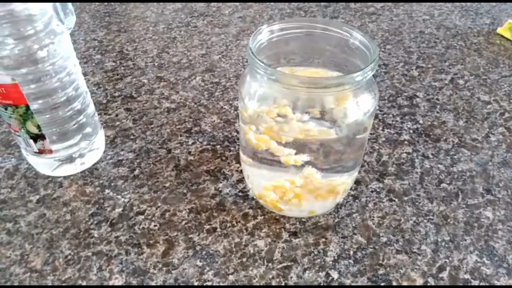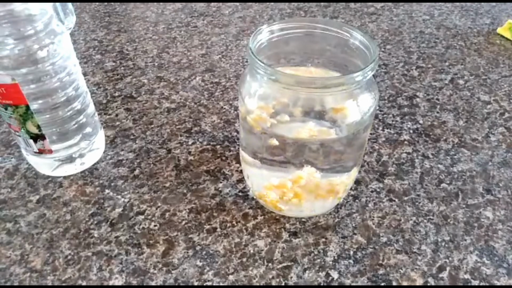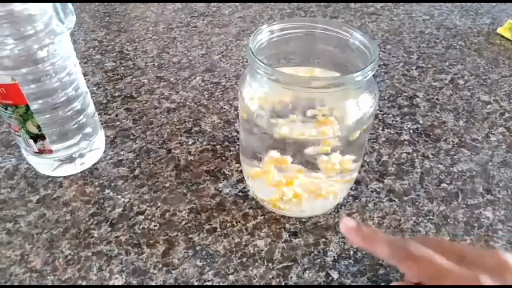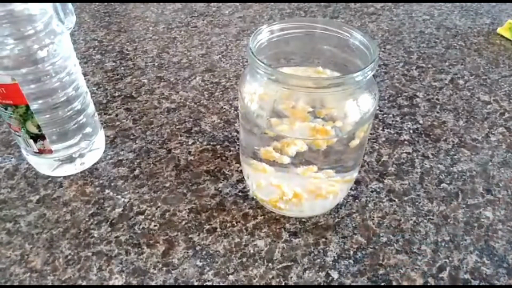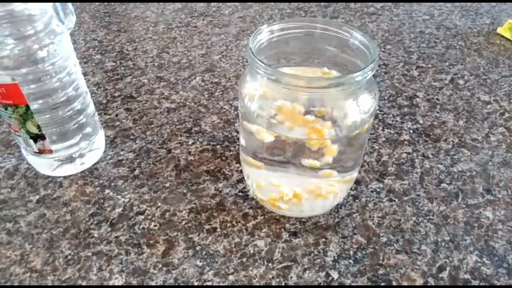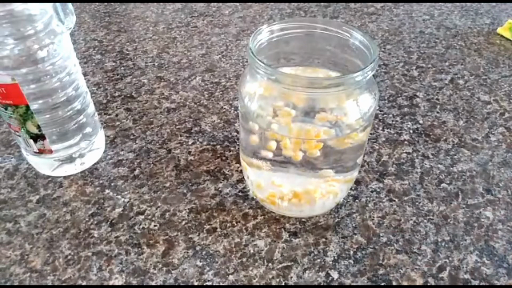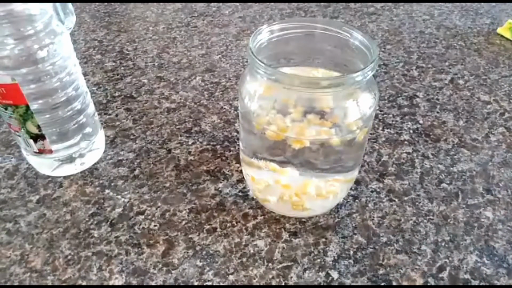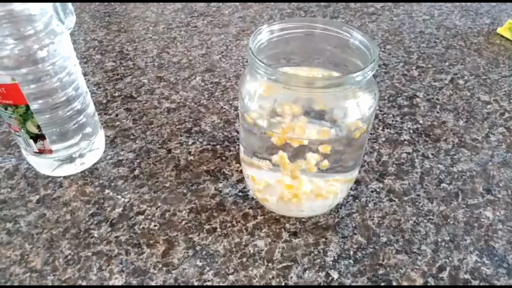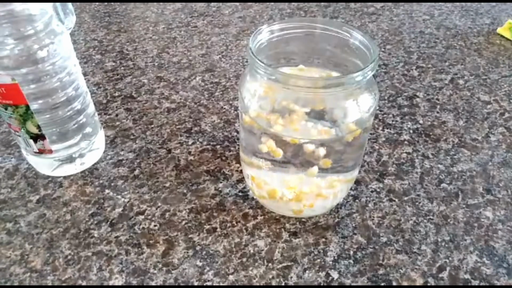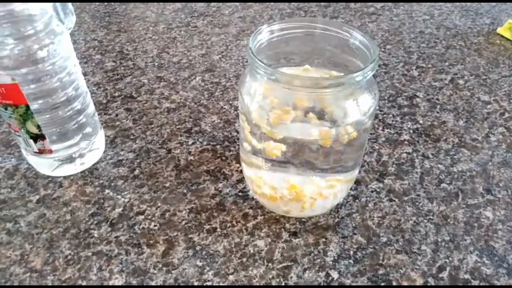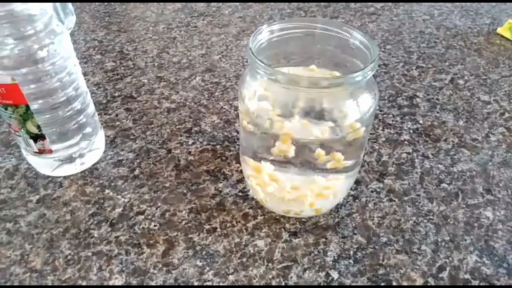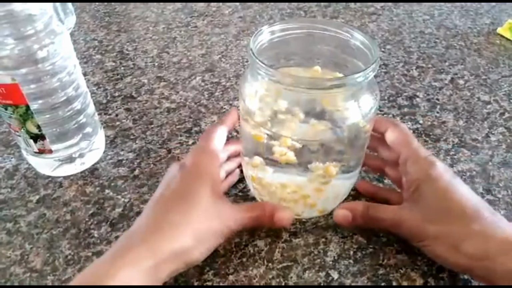All right, so that's lots of fun, isn't it? As you can see, it's going up and it's coming down. It's because of the carbon dioxide. And that's why we call it dancing popcorn, because it's going up and down. All right, isn't that fun, guys? You can try this at home. Ask your mom and dad to help you. It's lots of fun and you can go on watching it. Okay, let me bring it up closer.